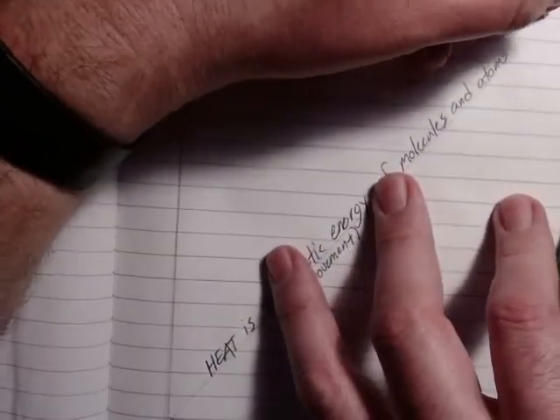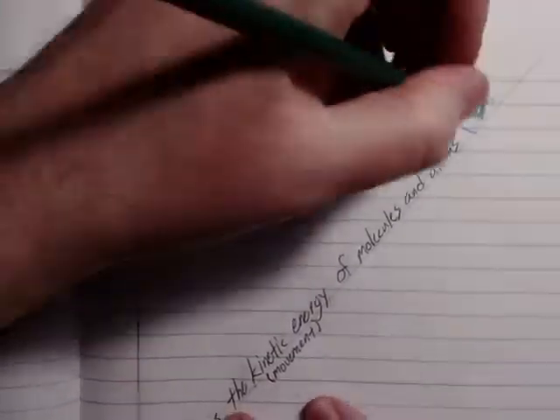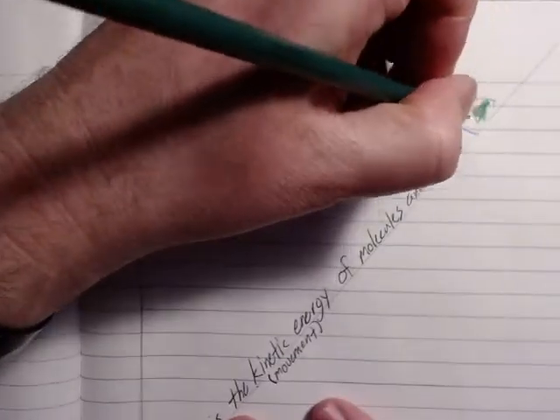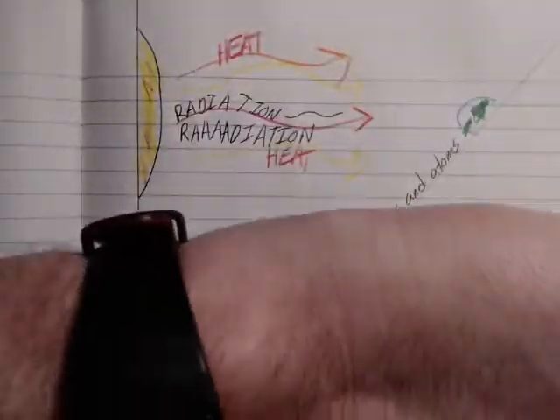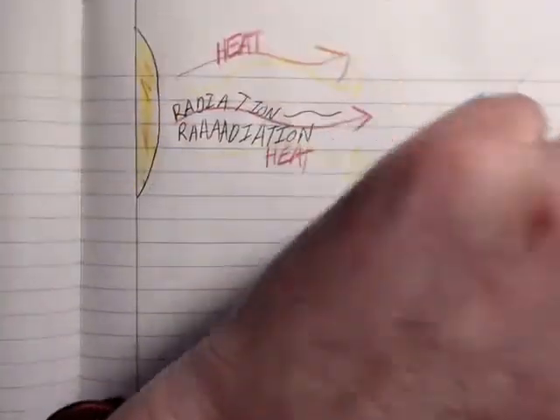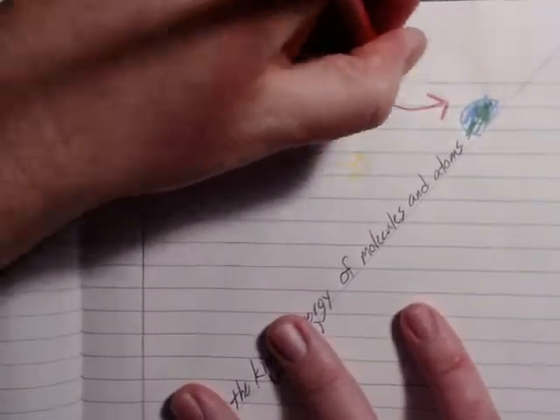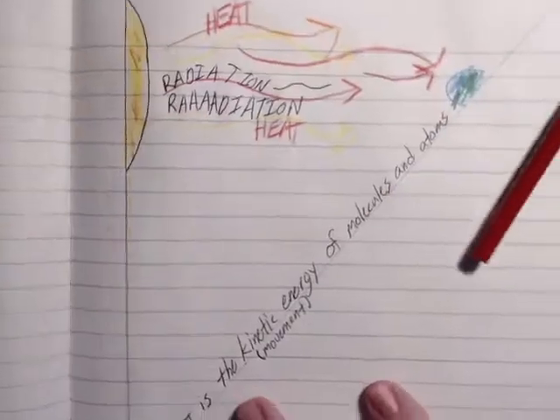We need a little earth, don't we? A little bit of earth. And on earth we've got land. Look, this is not art class. Clearly this is not art class, because I'm not an artist. I'm just drawing things. So we have our earth, and this is how heat gets to earth from the sun.